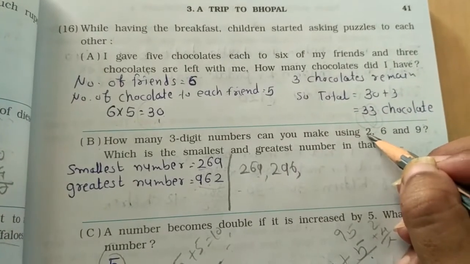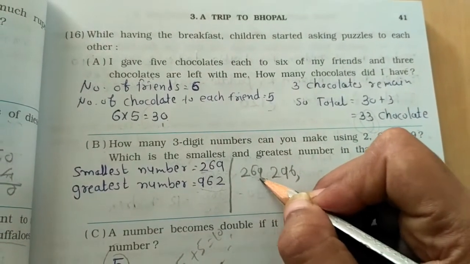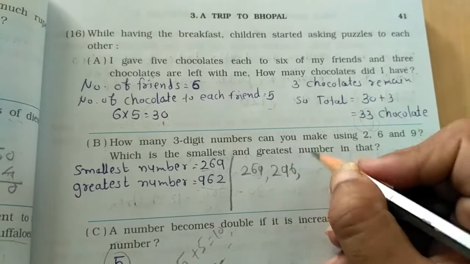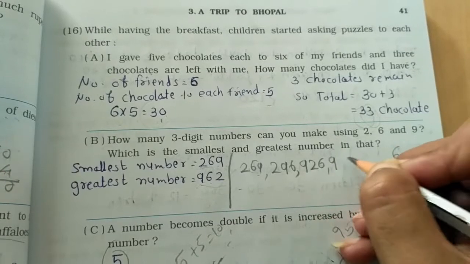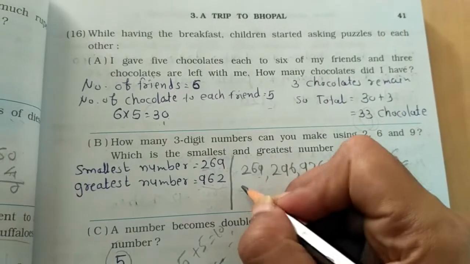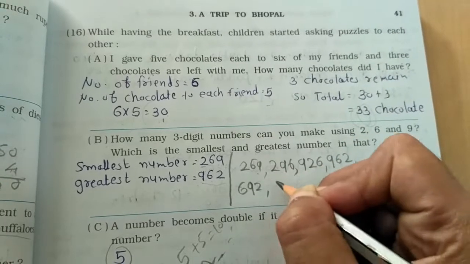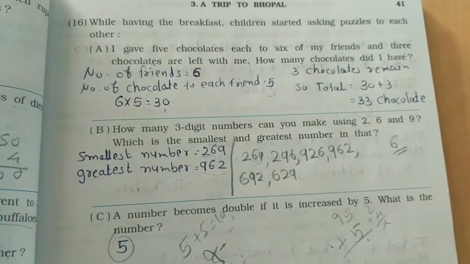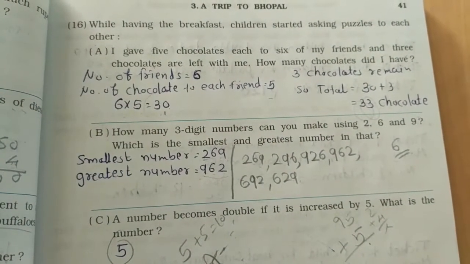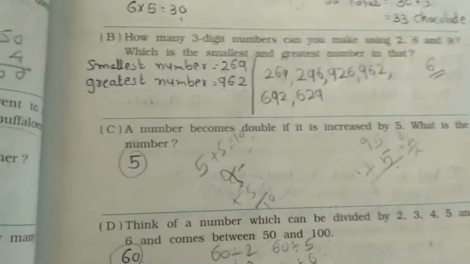तो आपको क्या करना है? You are just going to interchange the digits like this. 269, फिर मैंने 9 और 6 को किया, देखो, 9 6 2, फिर 6 9 2 and 6 2 9. So these are the possible numbers जहाँ पे मैंने सारे डिजिट्स को इंटरचेंज कर दिया है. ठीक है. Next is number C.